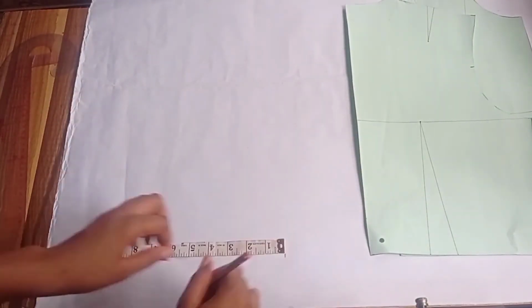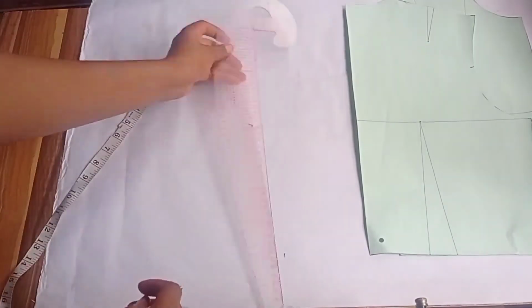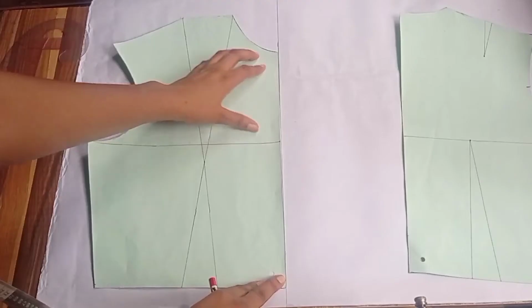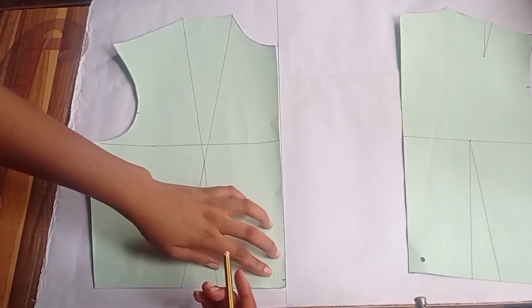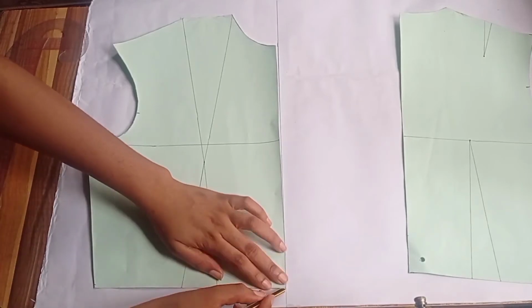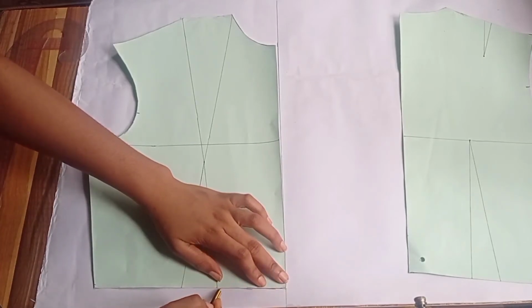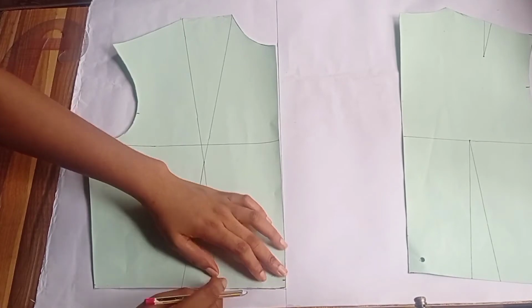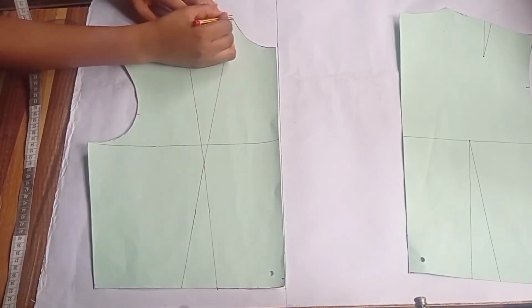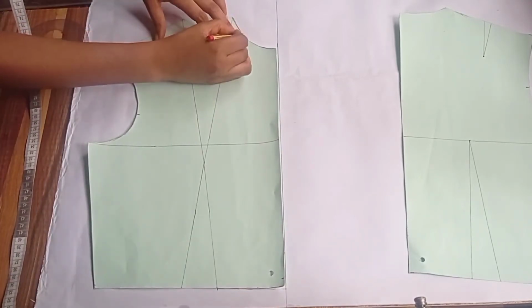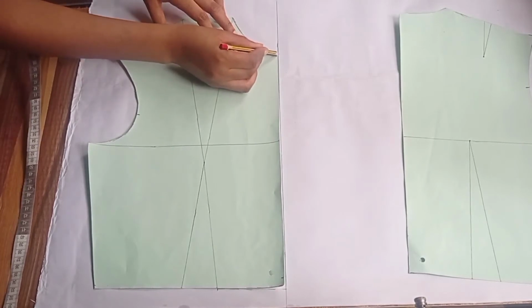The first thing I'm going to do is to draw a straight line where I'll place the pattern. Now I'll place my front bodice pattern so that the center front will align with this line. As you can see, I'm tracing this pattern from the center front to the first dart leg on my waist dart. Then I'll also do the same thing at the neck. And I'll also mark the position of the first dart leg at the shoulder dart.